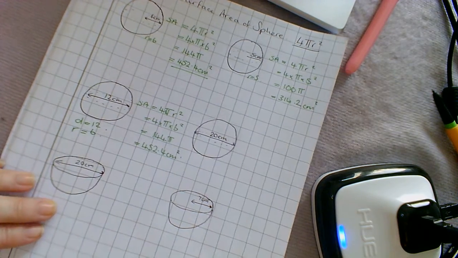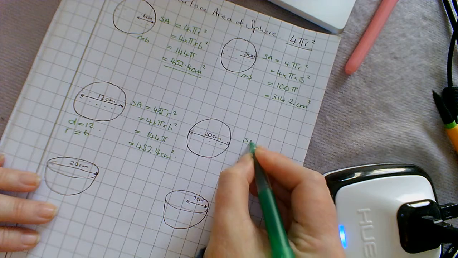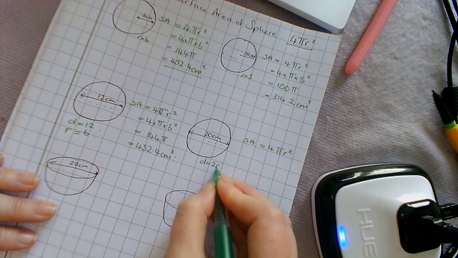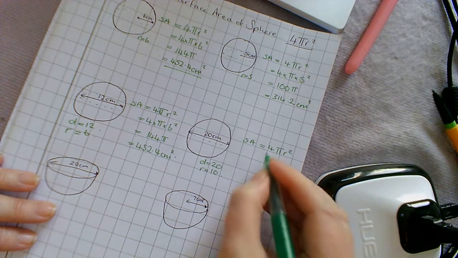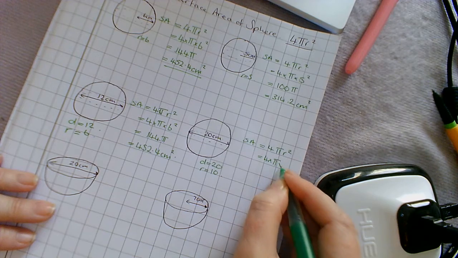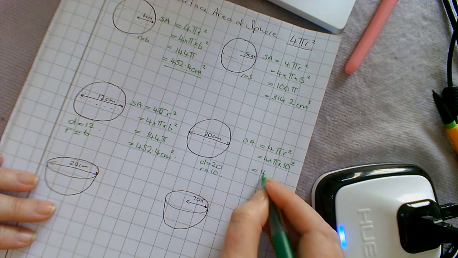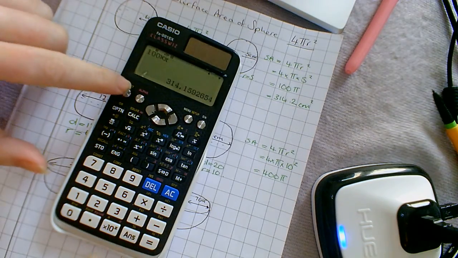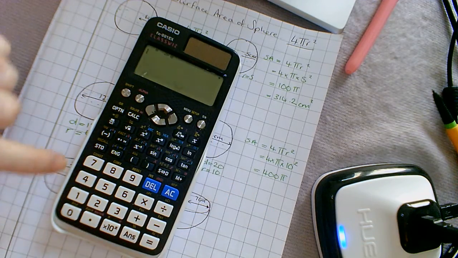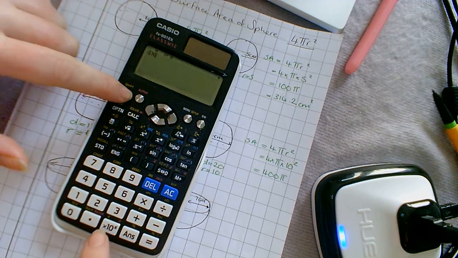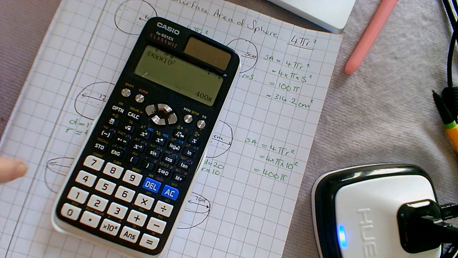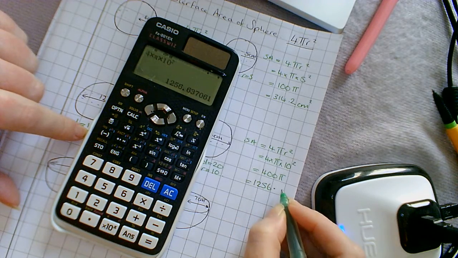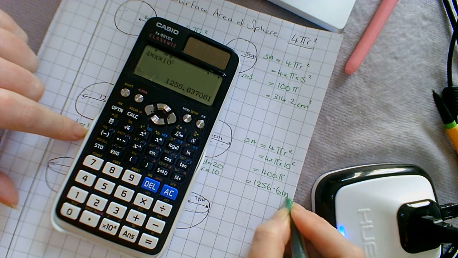Right, you have a go at this one. Surface area equals 4 pi r squared. D equals 20, so r equals 10. So we're doing 4 times pi times 10 squared, which is 400 pi. Put that into my calculator. 1,256.6 centimetres squared.